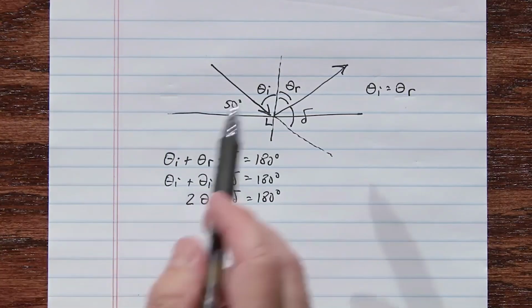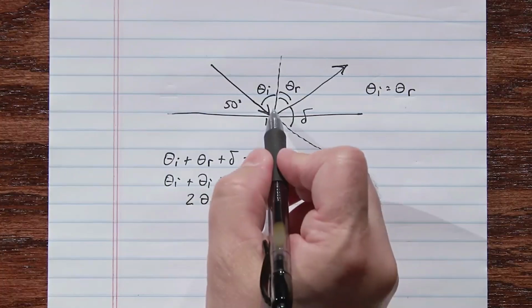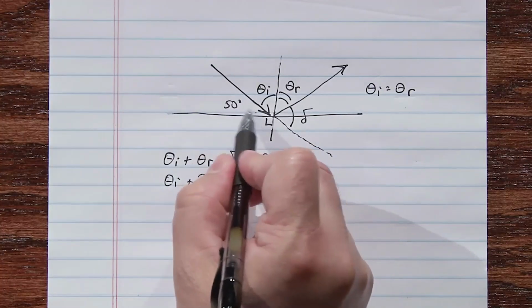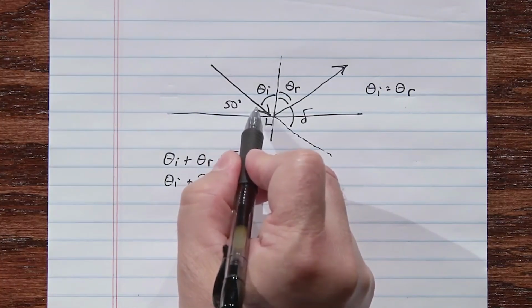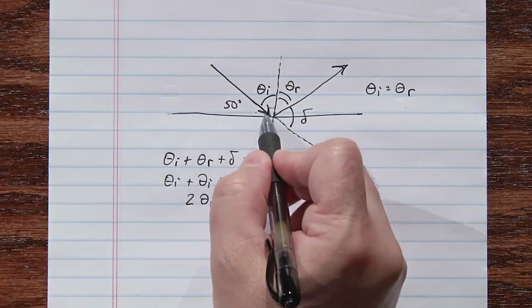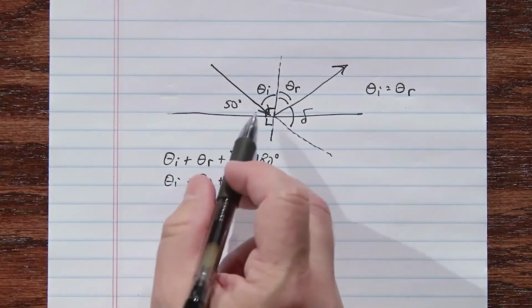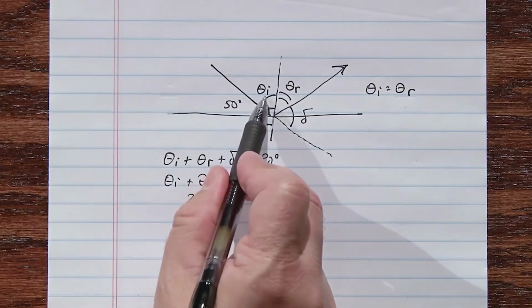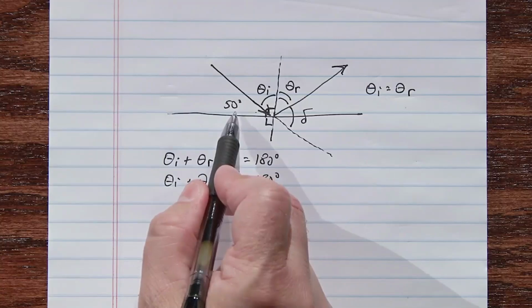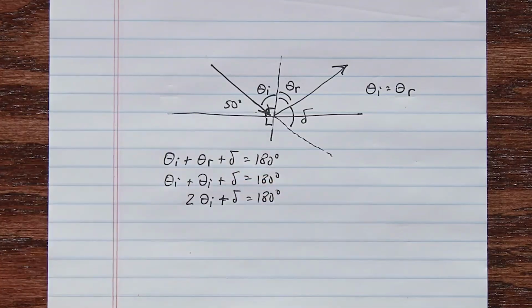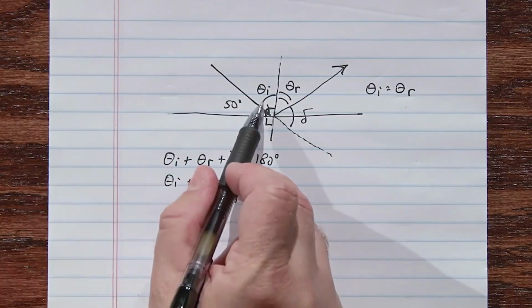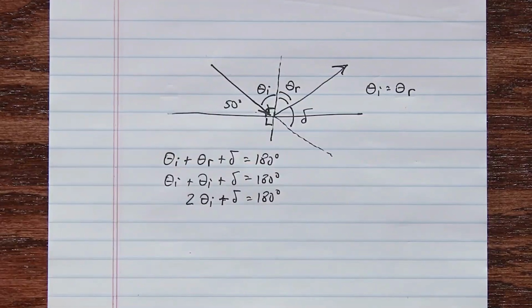Now what is theta incident? Well, we're told that this angle right here is 50 degrees. This is a right angle, so theta incident plus 50 must equal 90 degrees, or theta incident is 40 degrees.